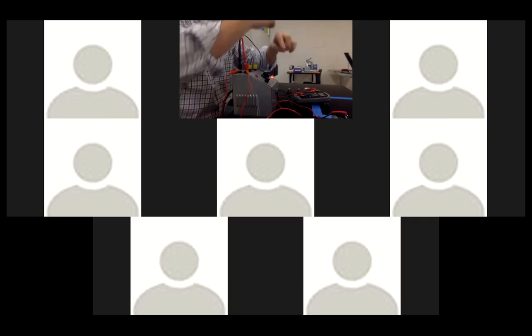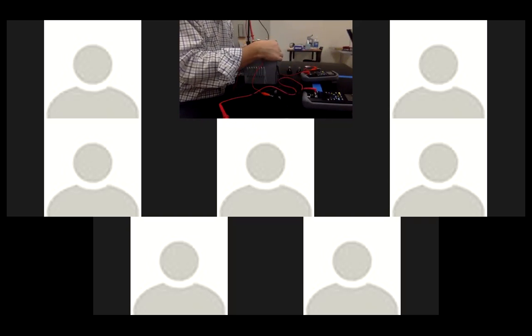Okay, here we go. First data point: 0 voltage gives you 0 current. Actually, I should do it the other way. Zero current gives you zero voltage because current is our independent variable. All right, so I'm going to vary the current, increase the current here, so the light bulb starts to glow.